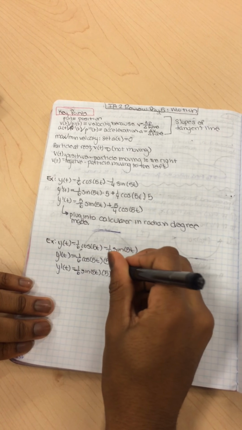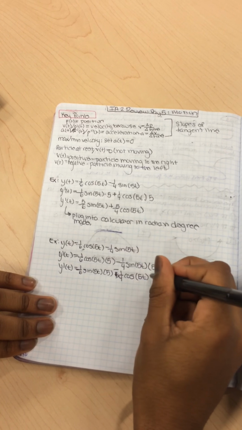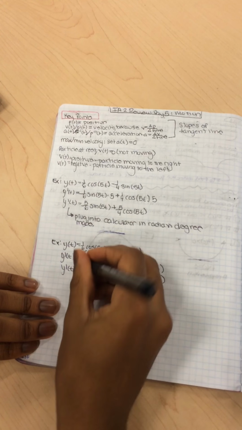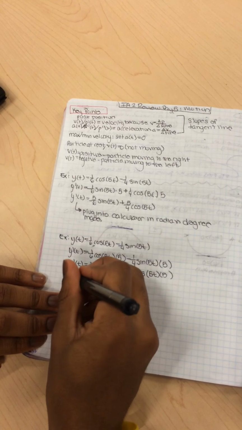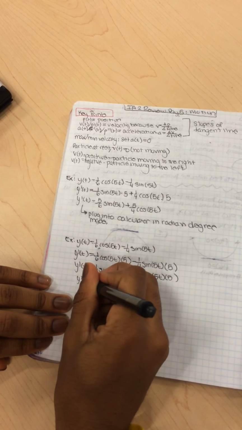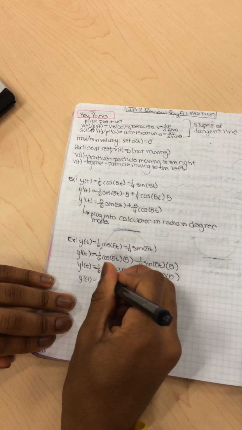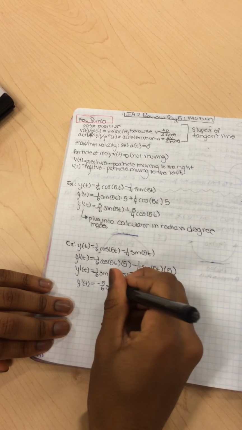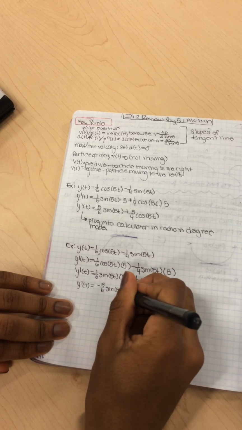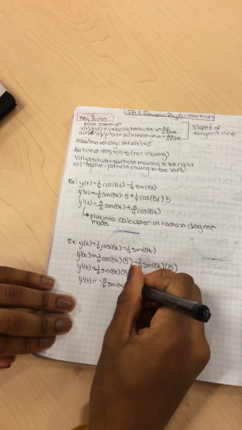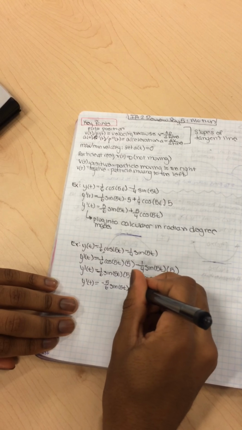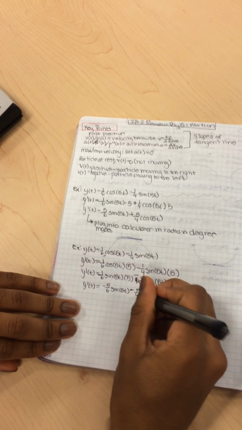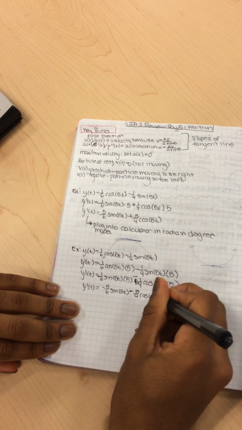Oh, negative 5t times 5. And then I want to multiply 5 times negative 1/6. So y prime of t equals negative 5/6 sine 5t, and then negative 5/4 cosine 5t.